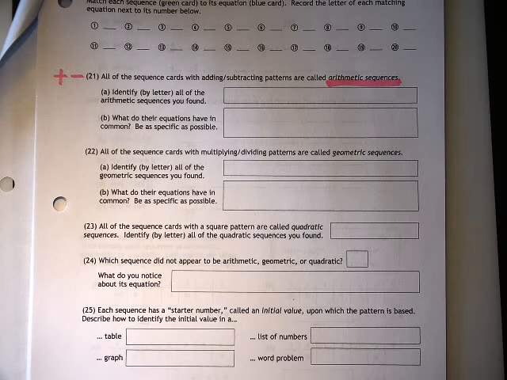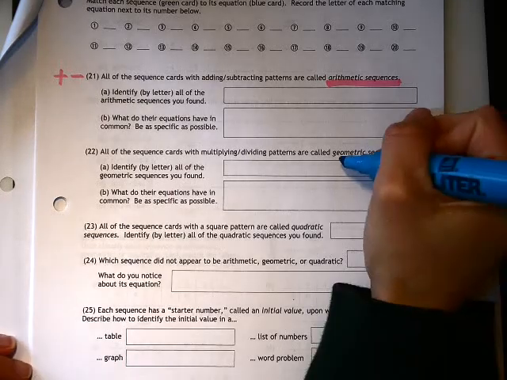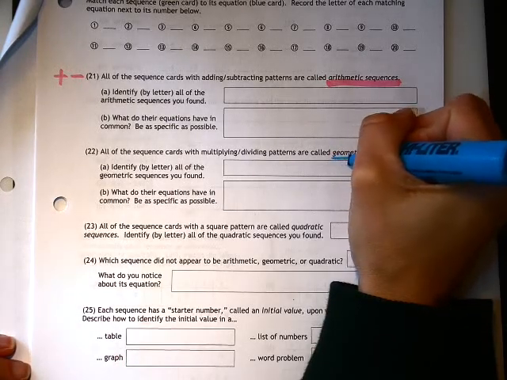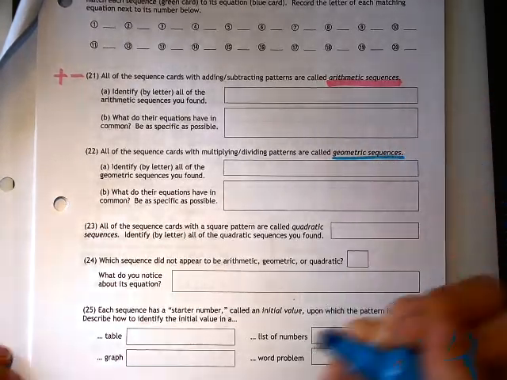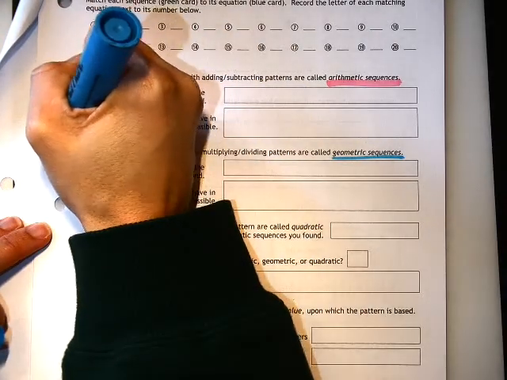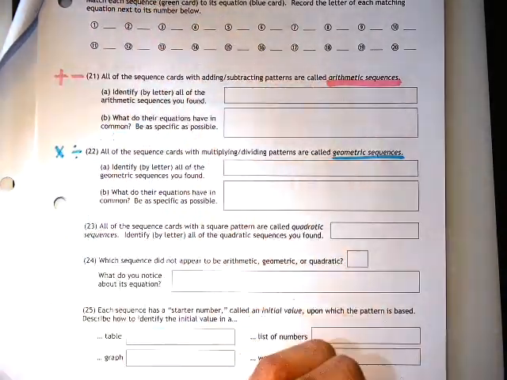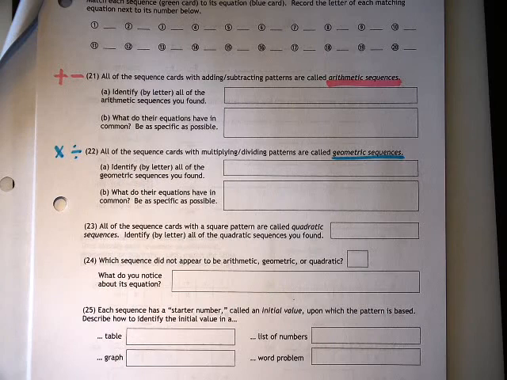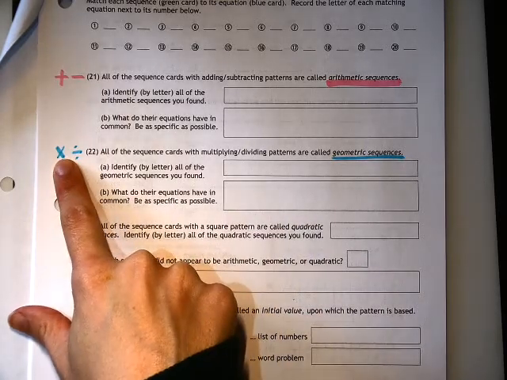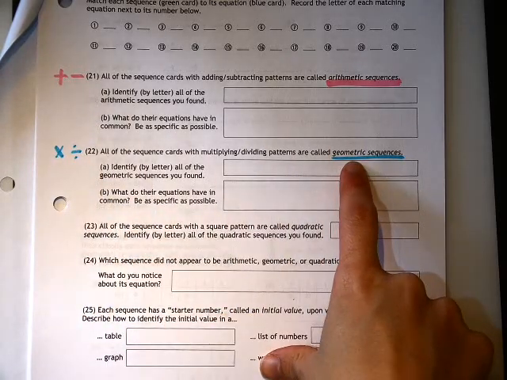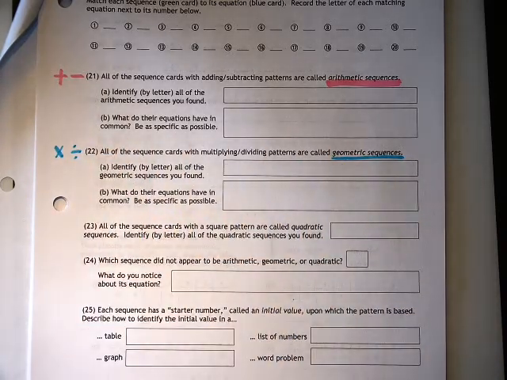In question number 22, you'll learn a similar vocabulary term for multiplying and dividing patterns. That's called a geometric pattern or a geometric sequence. So multiplying and dividing are collectively referred to by one single term as well. And again, the logic is kind of similar. The multiplication aspect of a geometric sequence is really no different when you're talking about division.